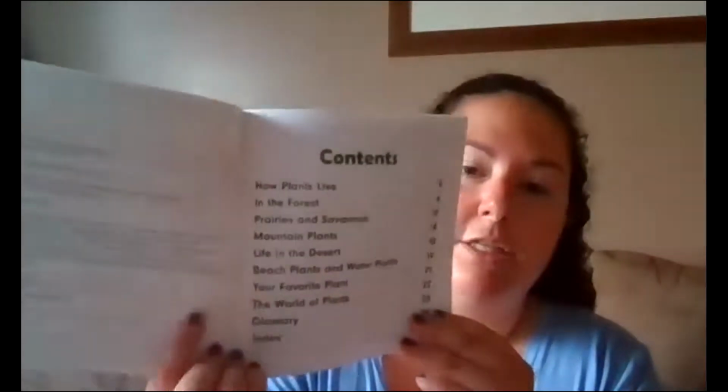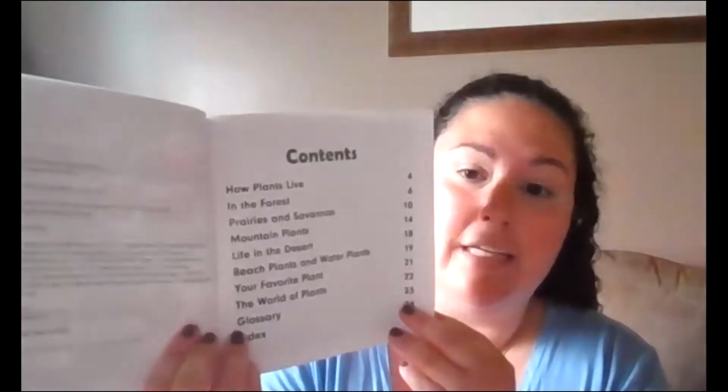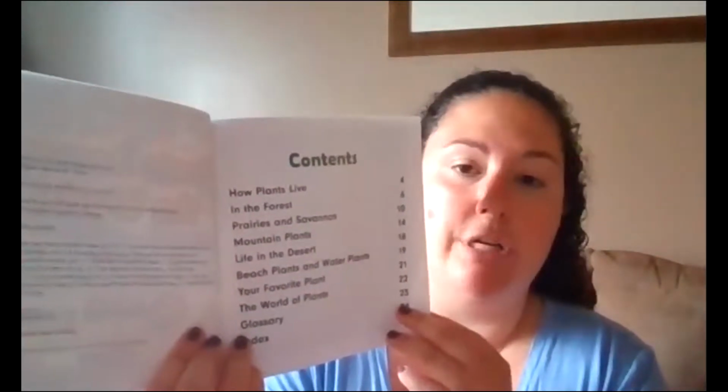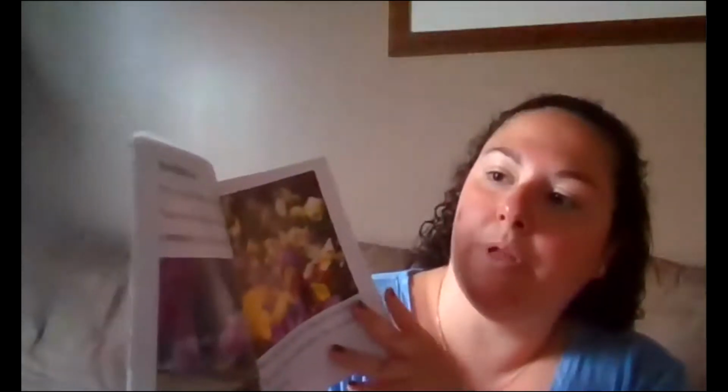Remind me, what does this do? The table of contents says what? Good, it tells me where in the story I need to go to learn about different things. So if I want to go learn about how plants live, I go to what? Page 4, right? Good.